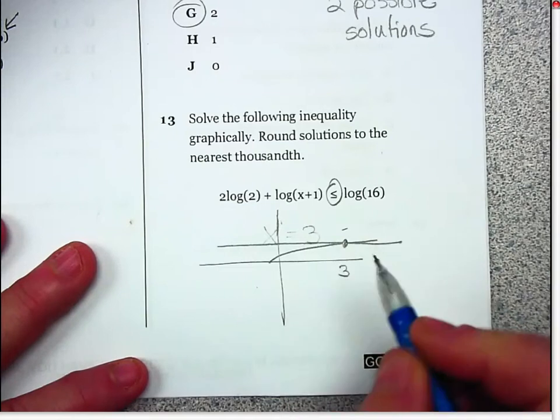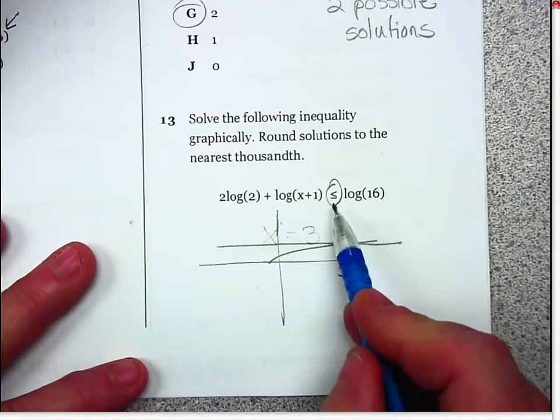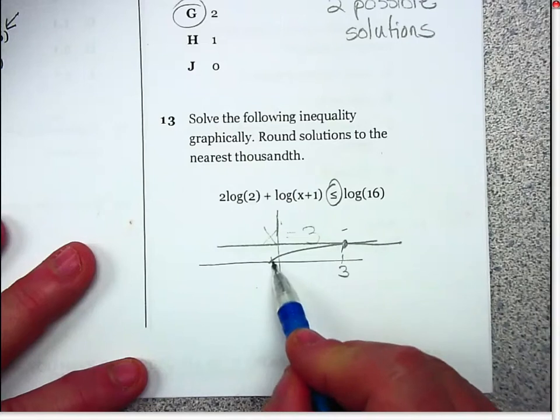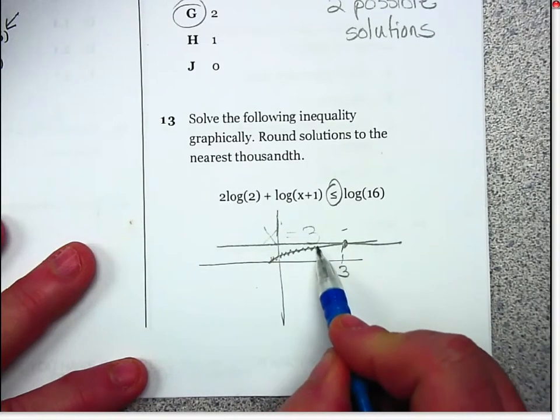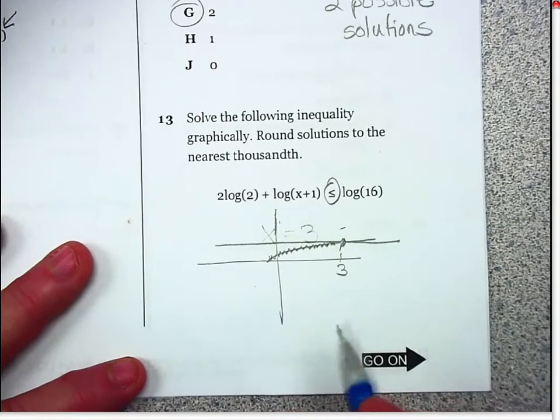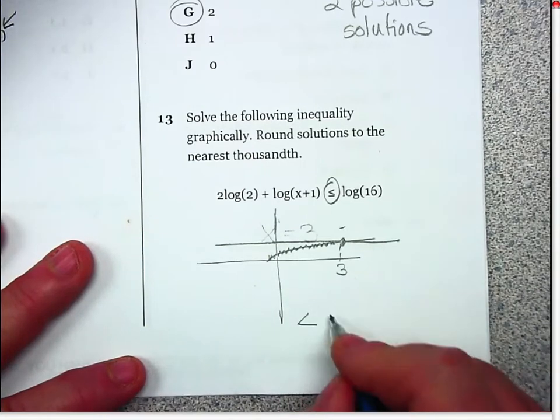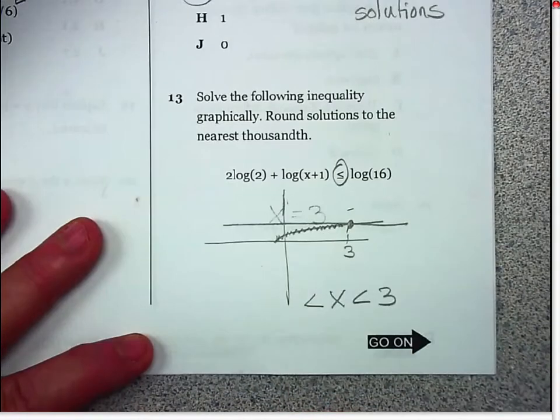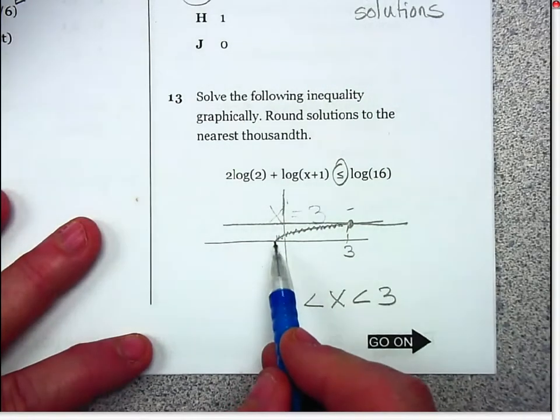This is at 3. And the part that is below is this part. We shade that part. So it is going from a number to 3, but it stops here. It doesn't keep going. Equal sign.